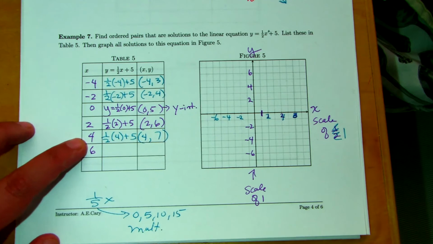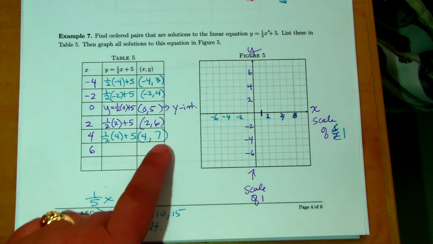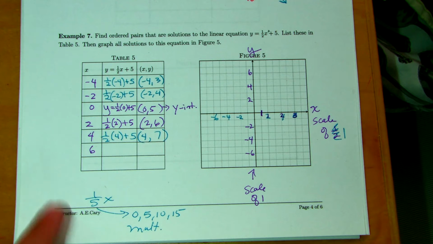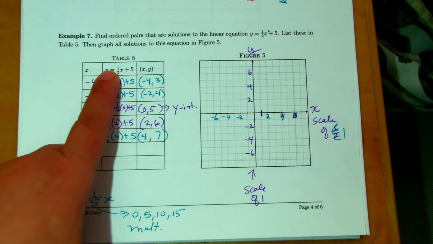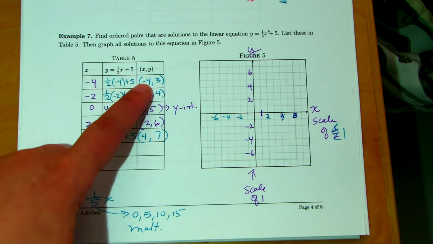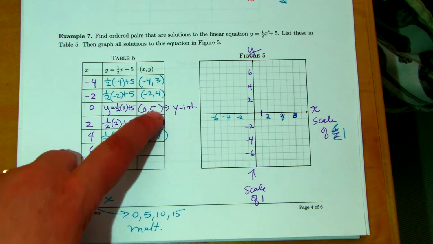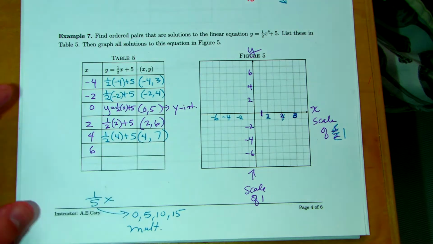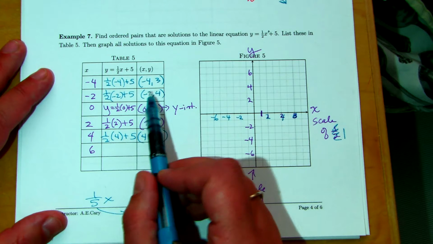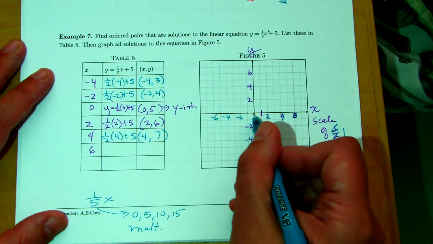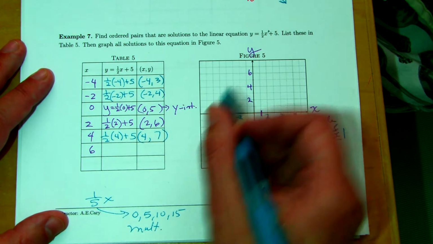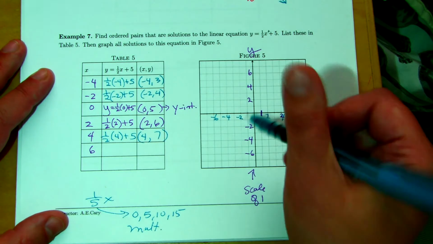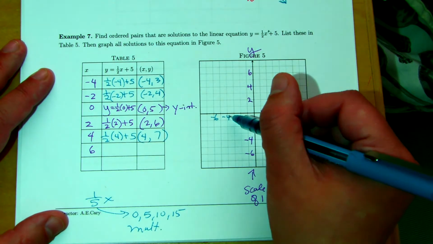Okay, and I'm not going to do any further because I can see that 7 is as far as I can go. 6 is going to be more because the slope is positive. So notice that my y values are increasing. They're getting more positive as my x values increase. So let's just plot these points then. -4, 3. Wait, did I do this right? Yeah, -4. Yes, -4, sorry. -4, 3, here we go.